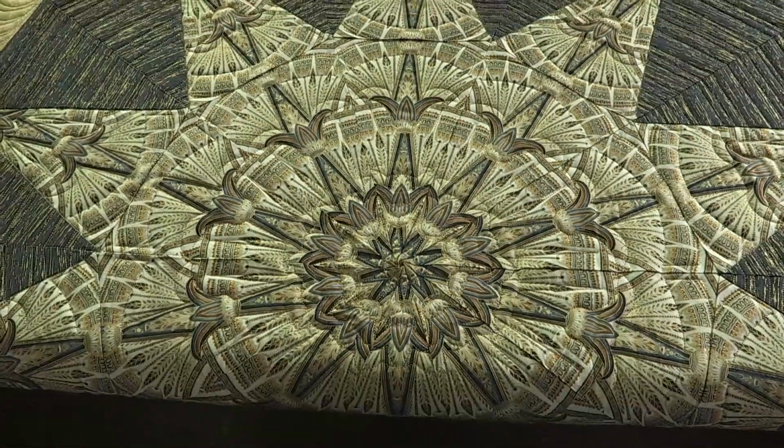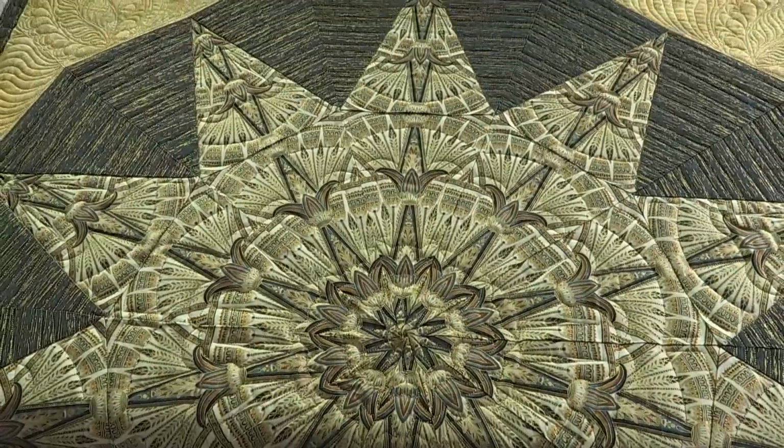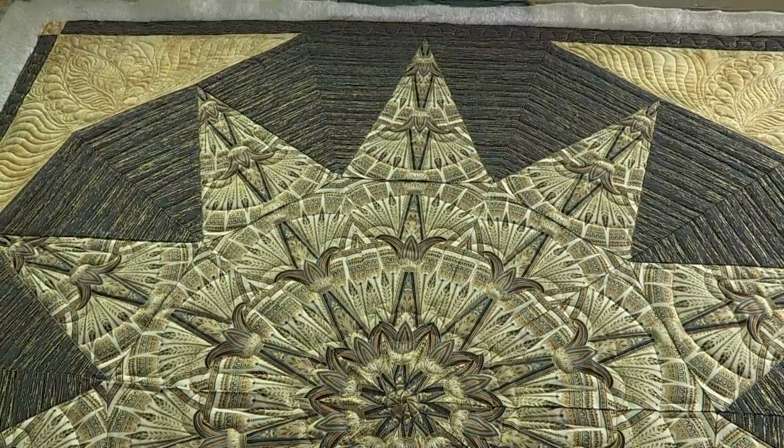And she is going to show us how to quilt this beautiful 10-point fussy cut star. And here's a picture of it. And so we're just going to dig right in and get started. So where did you begin on this, Karen?